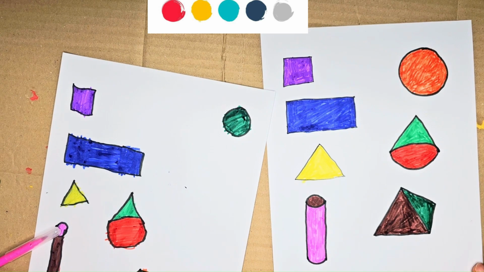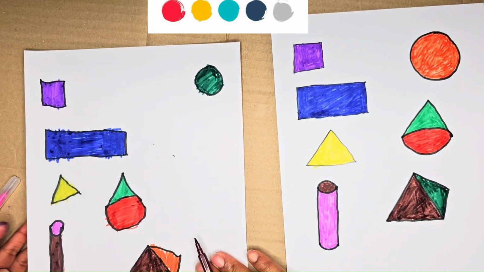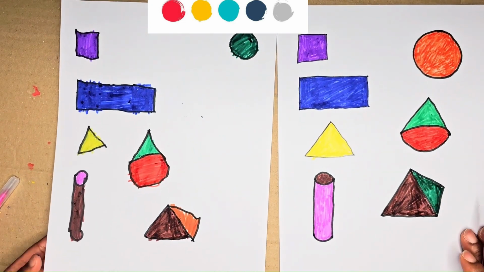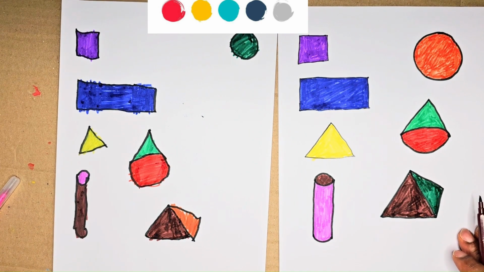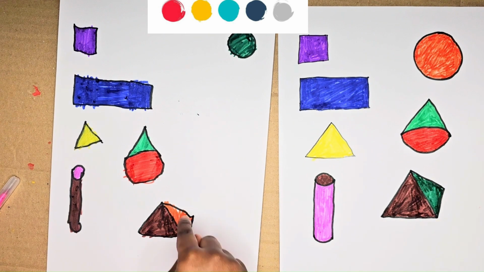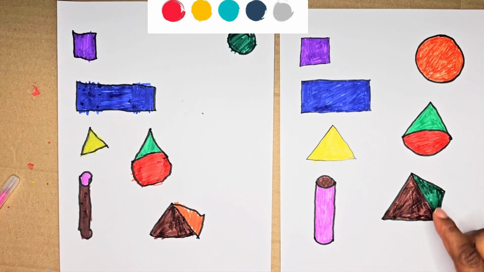Alright, so we've come to the end of this. Whoa, this is fine. Someone has colored all her shapes. Let's get it close to the camera. Awesome. Have you learned your shapes? Yeah. Look, both of us have different colors on our cones. It's okay. It's fine.